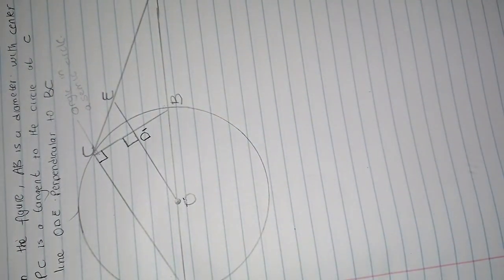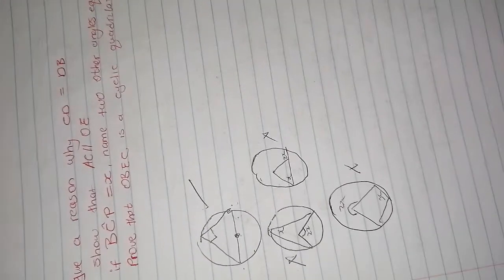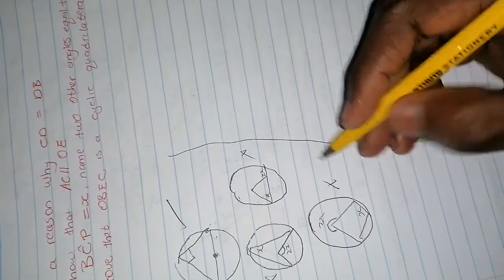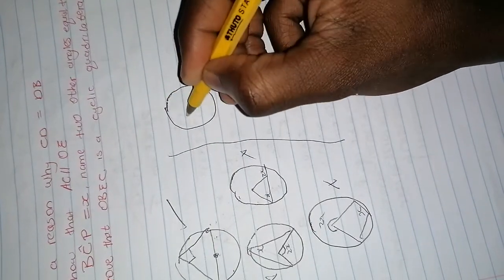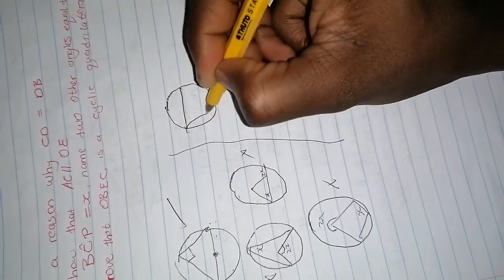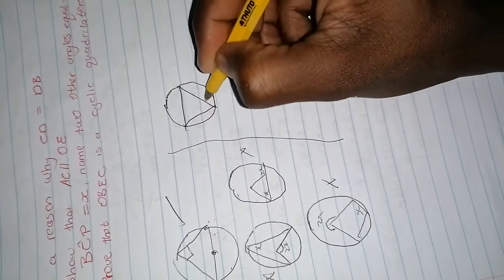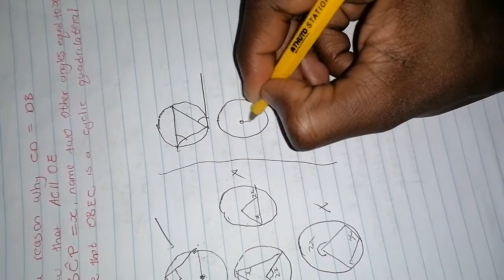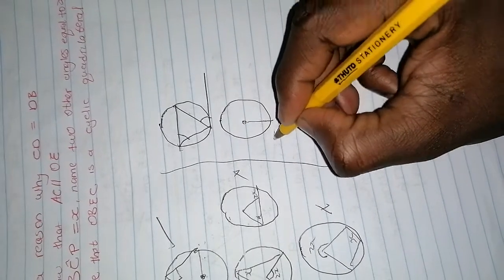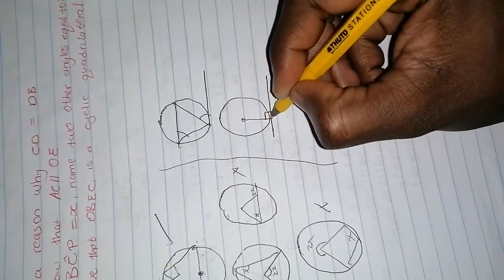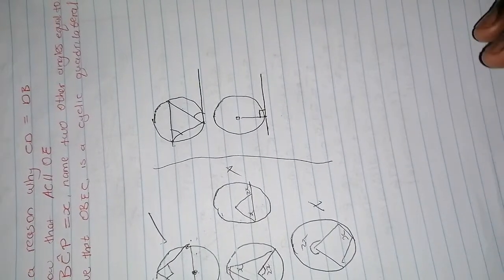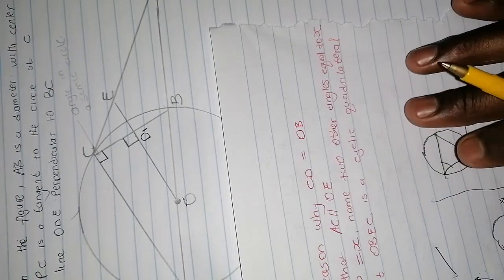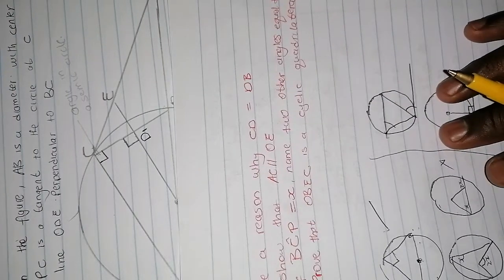And then they say PC is a tangent to the circle at C. Right now we were talking about the center, and now they talk about a tangent. Whenever they talk about a tangent, you need to remember this one, or this one. A tangent gives you 90. Let's check the tangent.